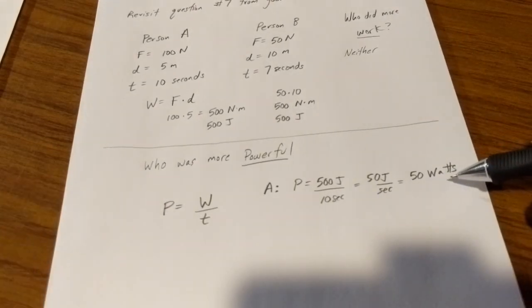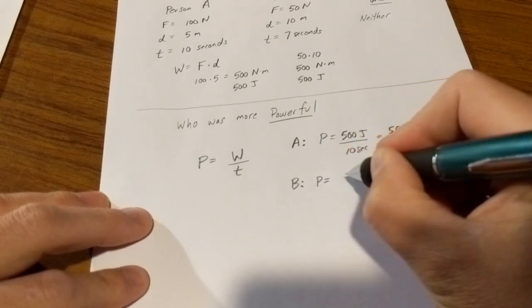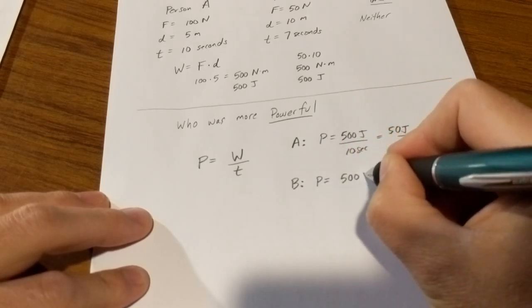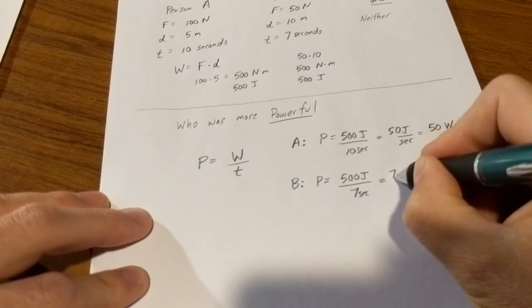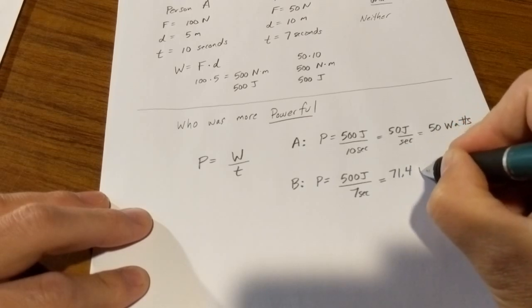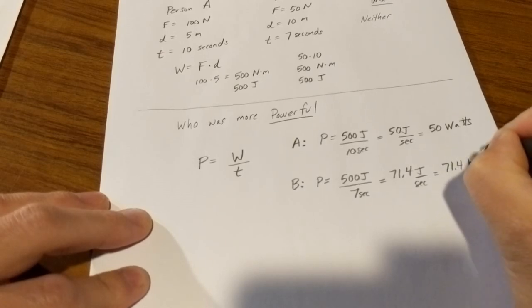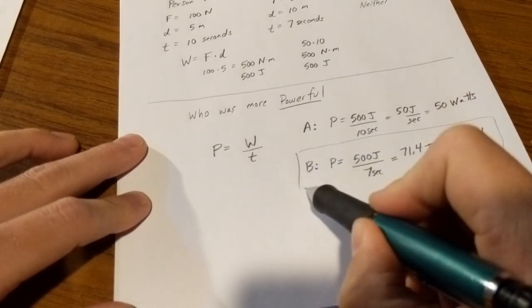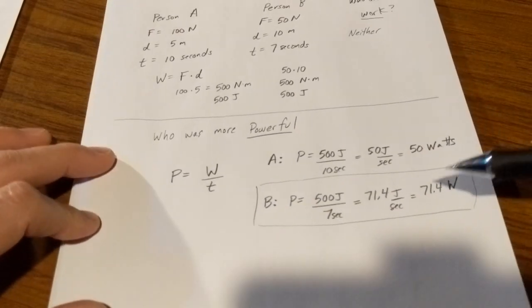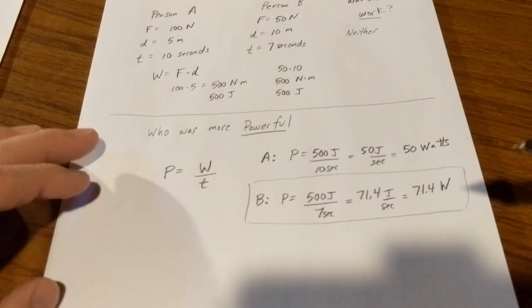And that's the same watts that your light bulbs are labeled with. On the other hand, person B has a power of the same 500 joules, but in 7 seconds. This comes out to 71.4 joules per second, or 71.4 watts. This means that person B, in that instance, while they didn't do more work, they did the same amount of work in less time, which means that they were more powerful.